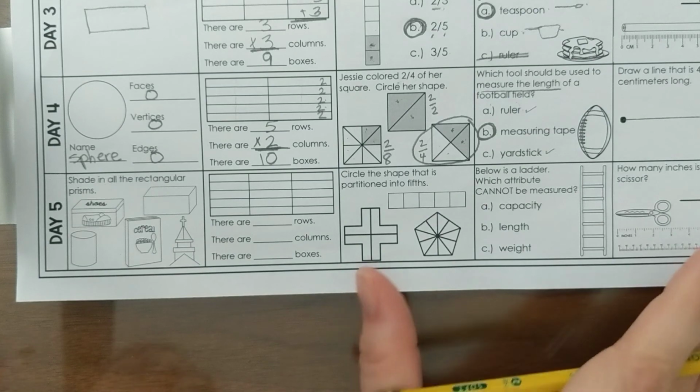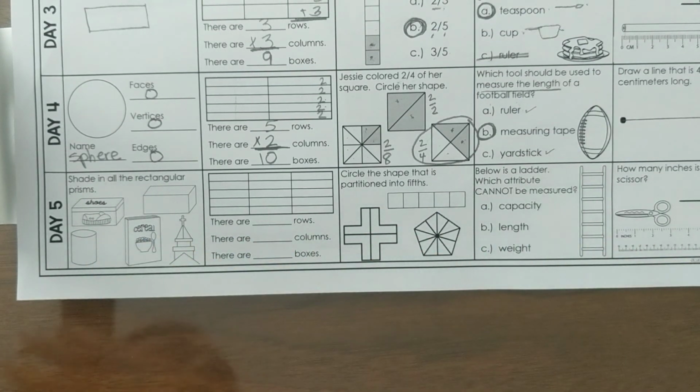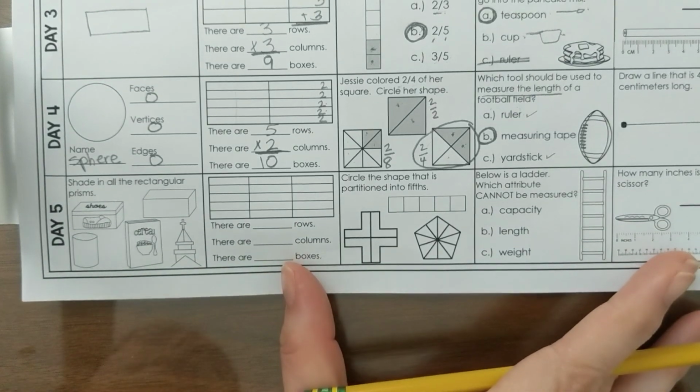Okay, that's it. I will see your own work tomorrow. There won't be a video. You're going to do it on your own, and then you're going to take a picture of the whole page and send it to me.